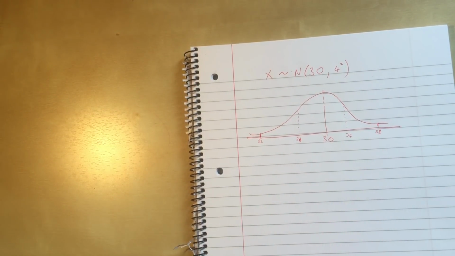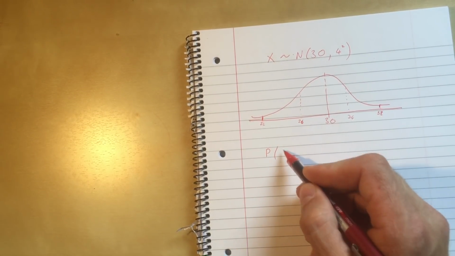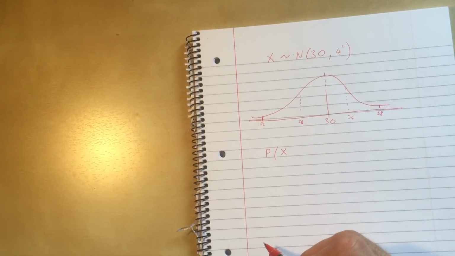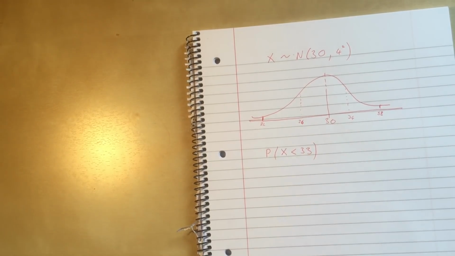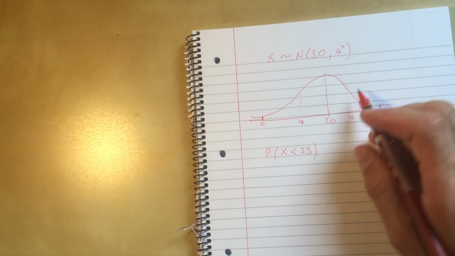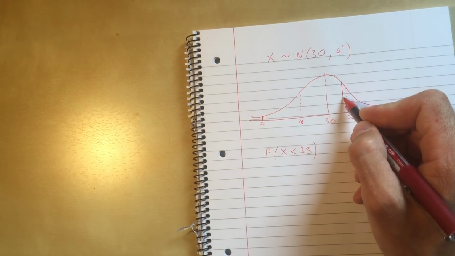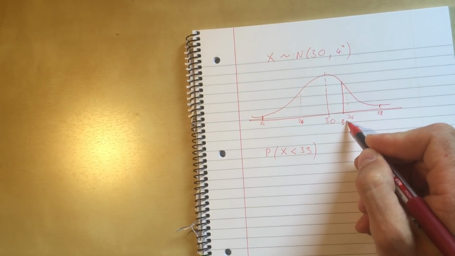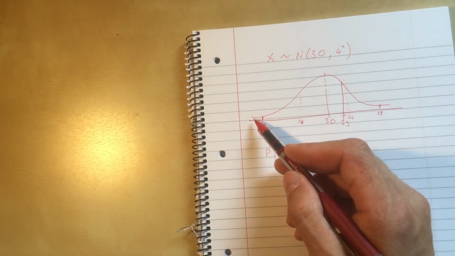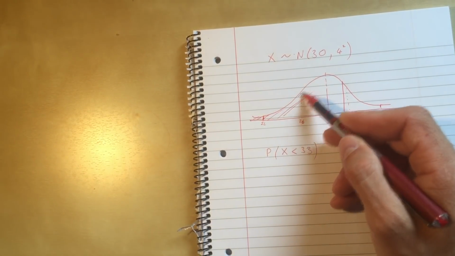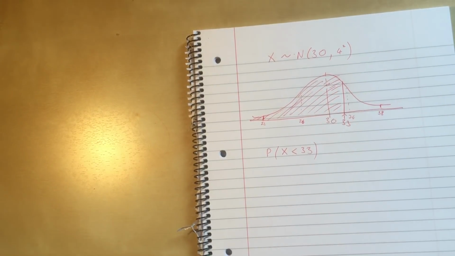Now the question that we're being asked is: what's the probability that this random variable x takes a value less than 33? So we need to translate that in our heads into the following thing. Here is 33. Okay, there it is. What's the probability that we get a value less than 33? So that is, what is this area here? What's the area that I've shaded in there?